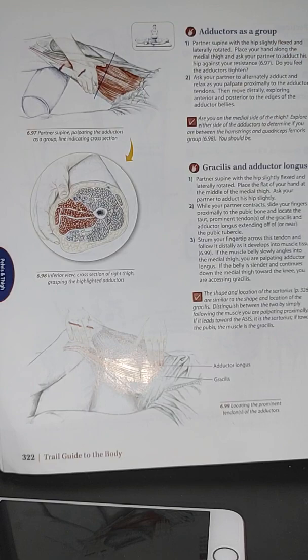Place your hand along the middle thigh and ask your partner to adduct his hip against your resistance. Do you feel the adductors tighten? Ask your partner to alternately adduct and relax as you palpate proximally to the adductor tendons, then move distally. Explore anterior and posterior to the edges of the adductor bellies.